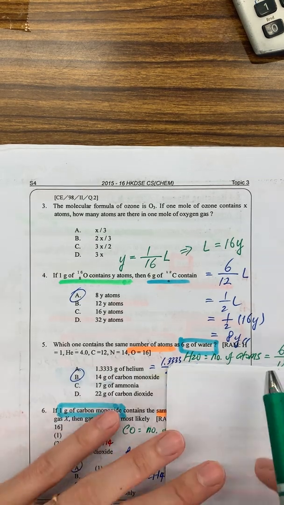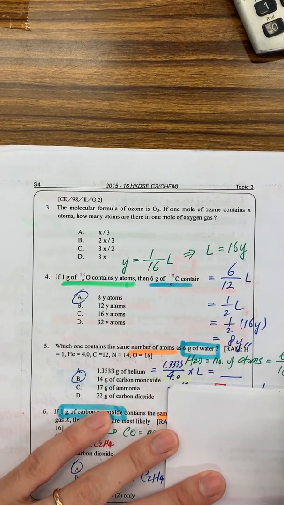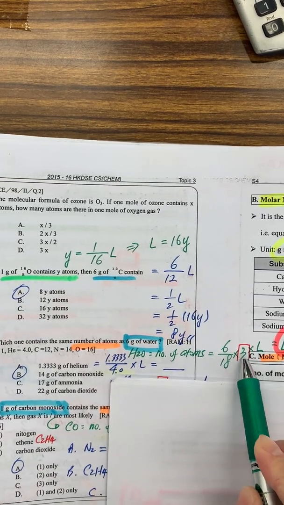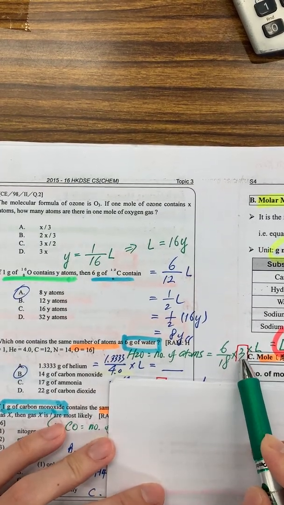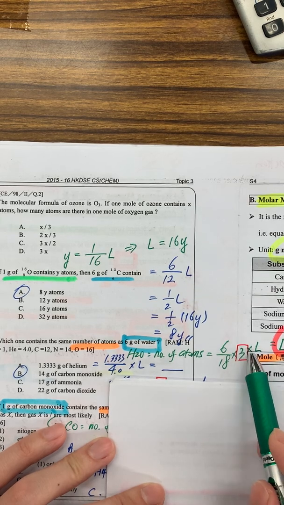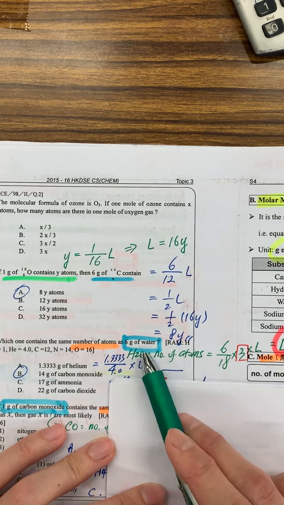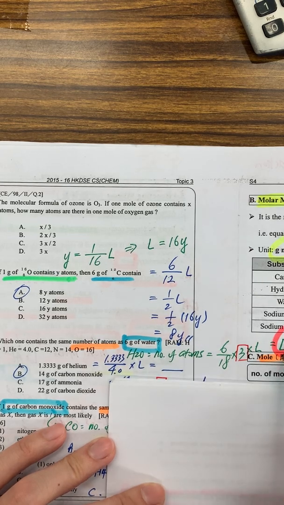Why is there a 3 here? Because every water molecule has altogether 3 atoms. H2O, so we need times 3. Then the number of atoms in water is L, single L.